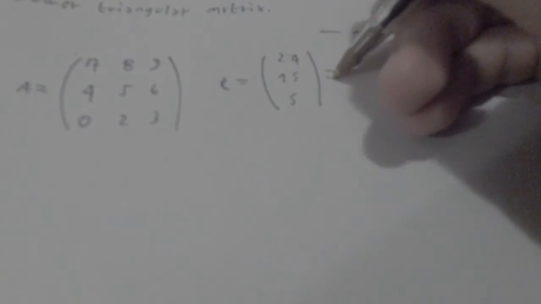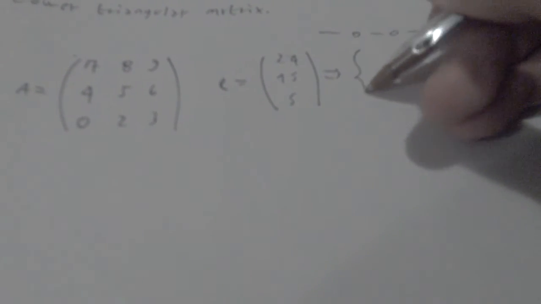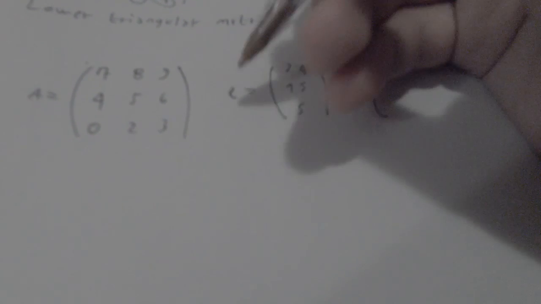So let's suppose we have our new matrix, which is this matrix here: 7, 8, 9, 4, 5, 6, and 0, 2, 3, which is our matrix A, and C is 24, 15, and 5, and our vector is x.